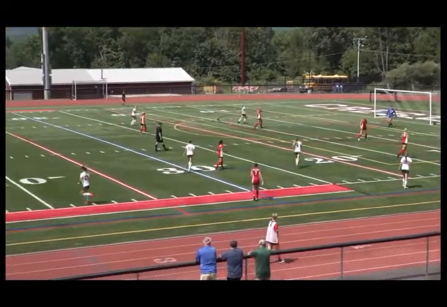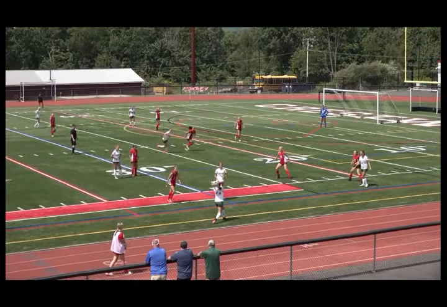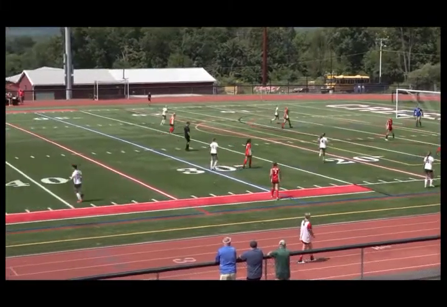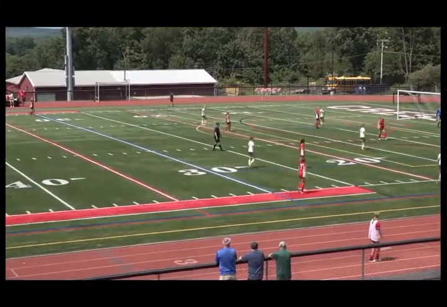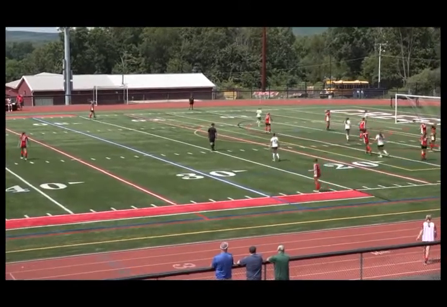Now, let me go back. If this player were to pick up that original player without you being pulled in, look where the throw went. Right where you would be standing if you were in position. That's okay. It's a learning experience. But these are things that need to be picked up.